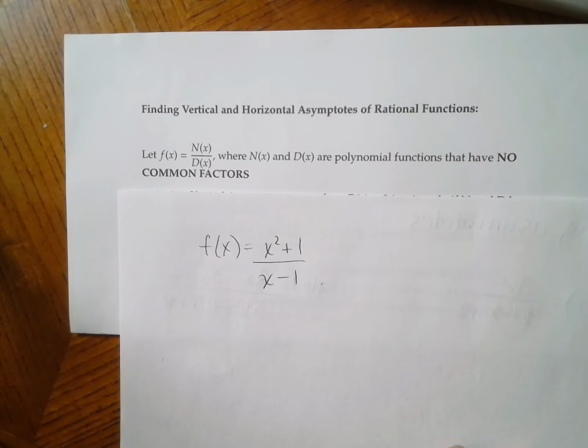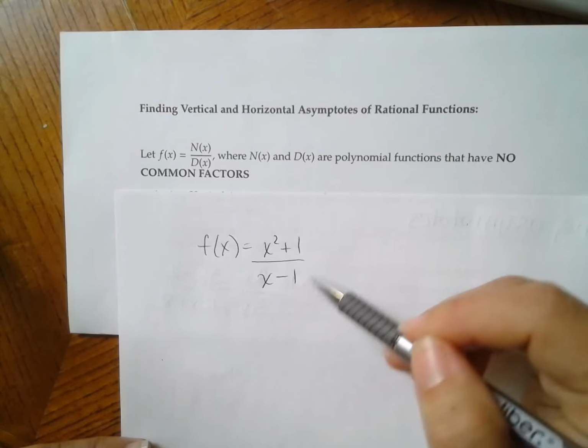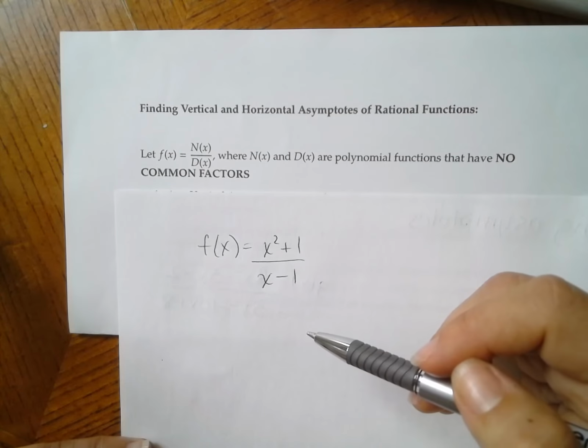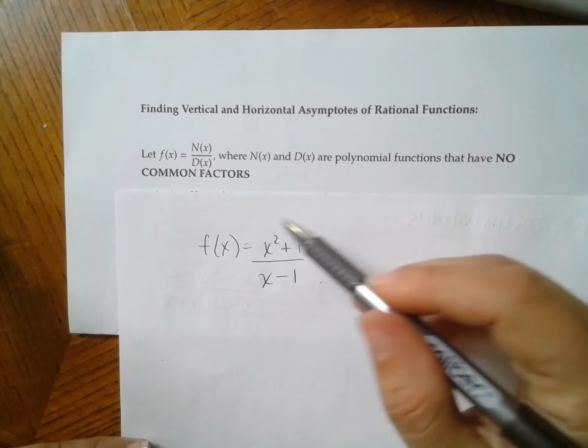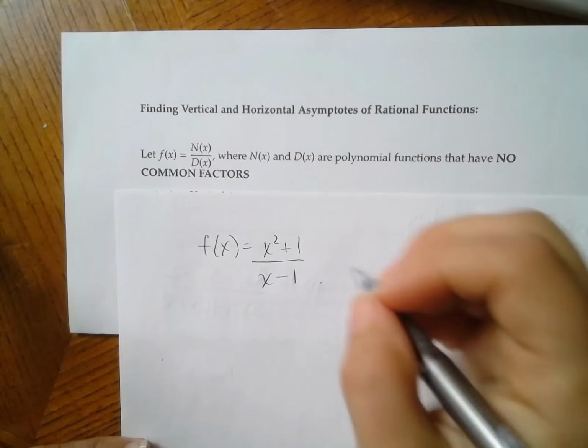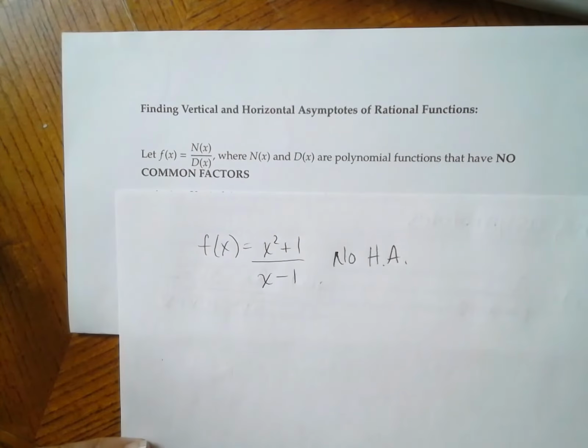I could actually do the division here, and since this numerator is bigger than the denominator, this is really improper. This is not going to have an asymptote because the numerator is going to grow so much faster than the denominator. So this has no horizontal asymptotes. Okay?